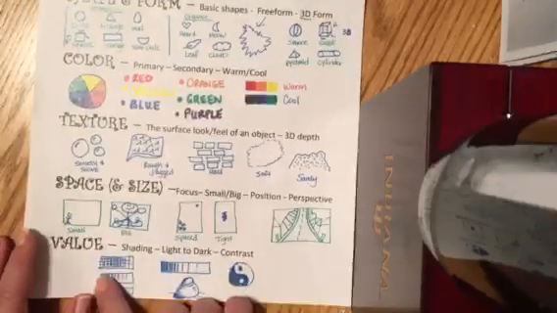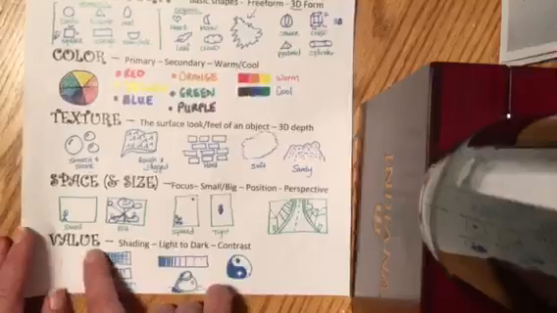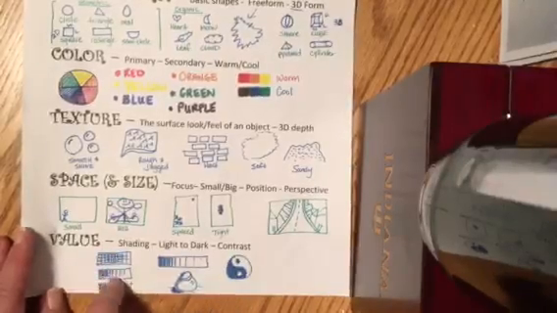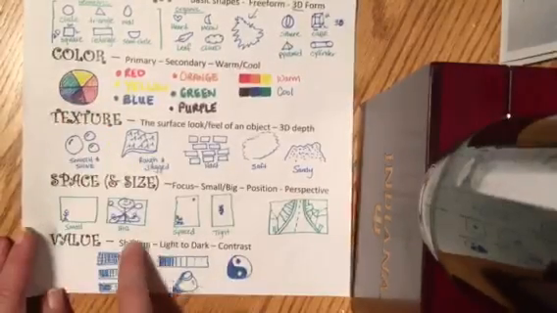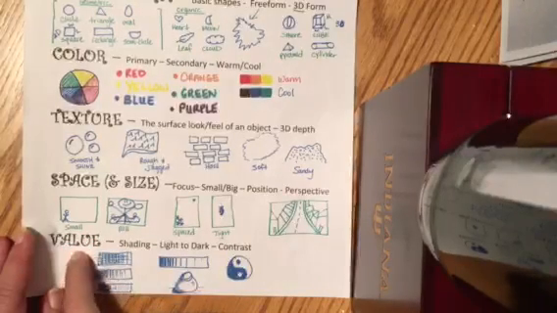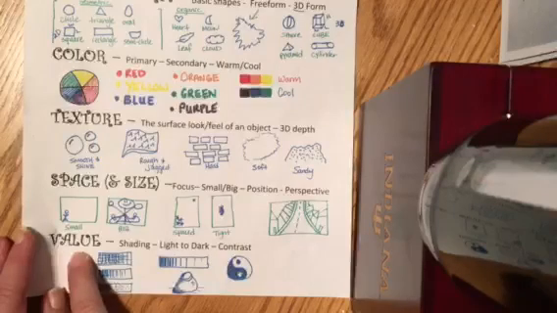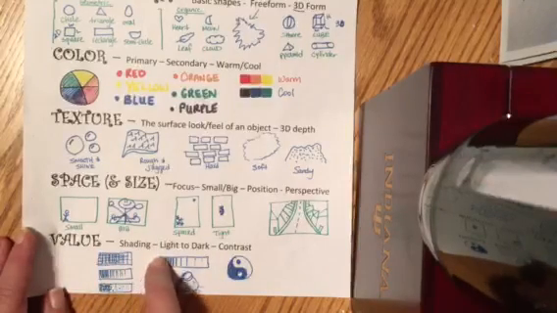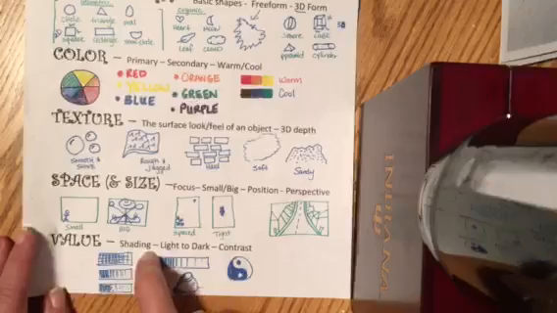The last element of design is value, and we're going to touch on this one today as well as color because we're going to work on shading. And one of the things that really brings out value in color is the color white or the color black, and we're going to play with the white paint today to show shading.